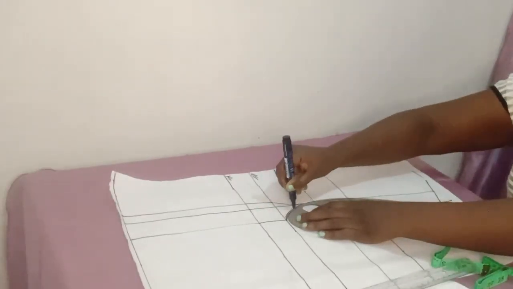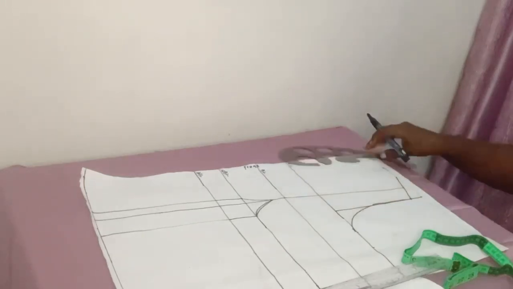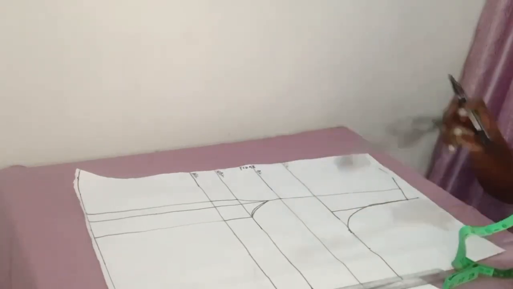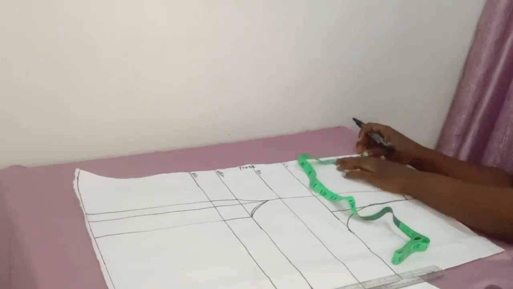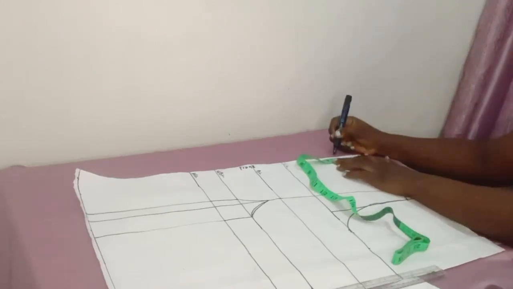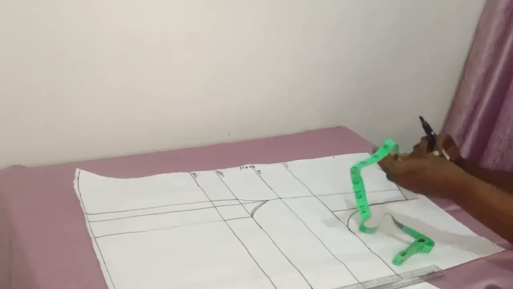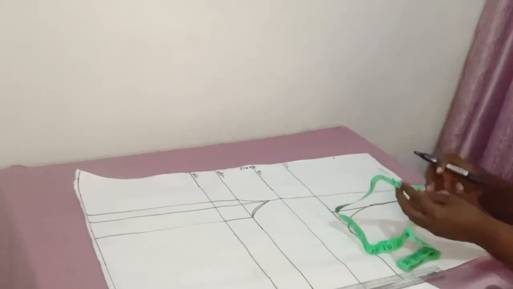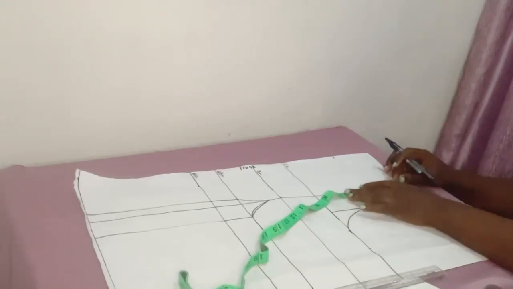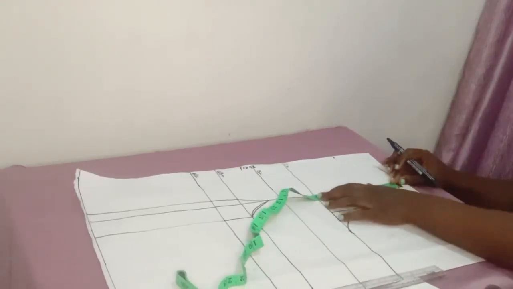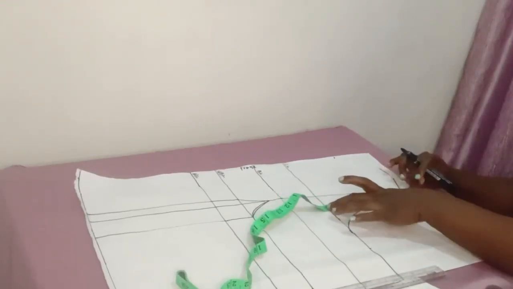Okay, I want it curvy. So from this side now, I'm going to be taking my neck depth, so I'll do 3 inches. Then from here now, I want a sweetheart neckline. How deep you want it, if you want to expose or not, totally depends on you. So I'm going to be taking 7 inches for mine.